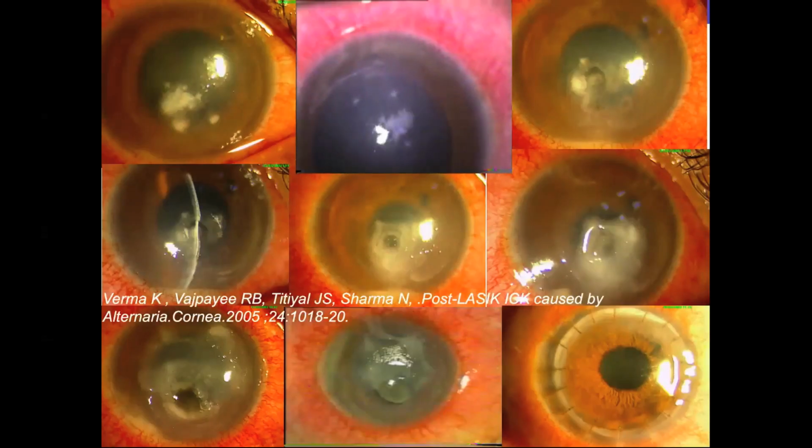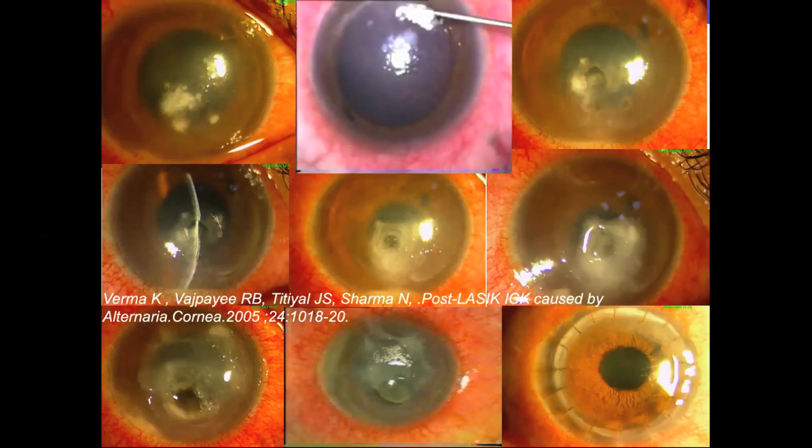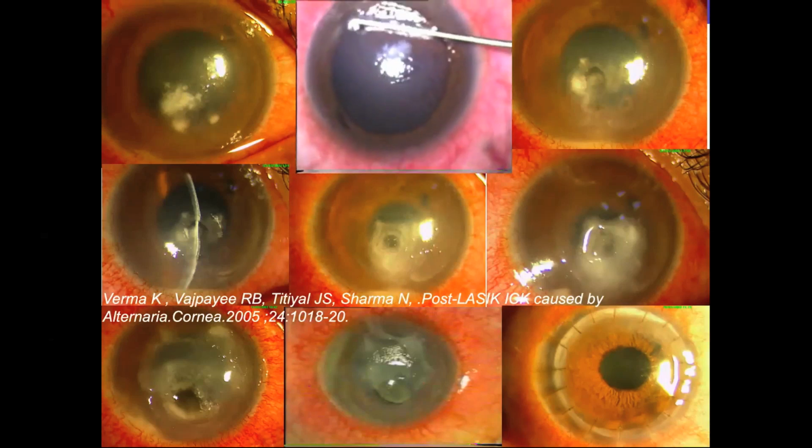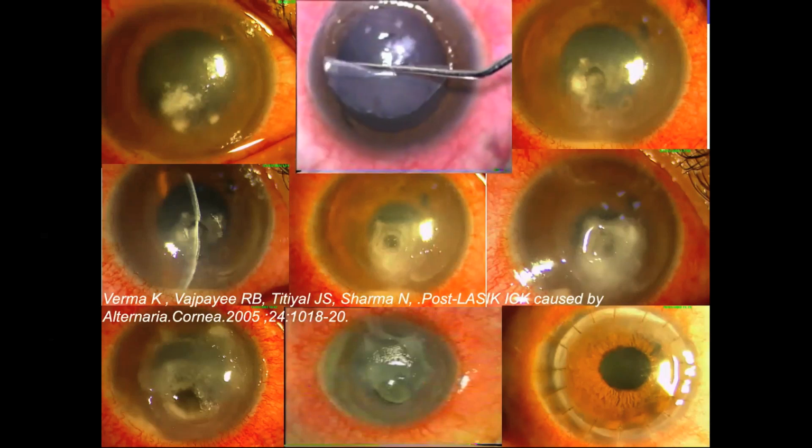Not like this, a case of infectious crystalline keratopathy after LASIK with thinning, with perforation. We could not diagnose it. It was due to alternaria and finally had to undergo a penetrating keratoplasty.